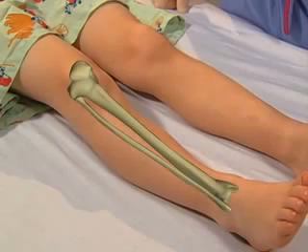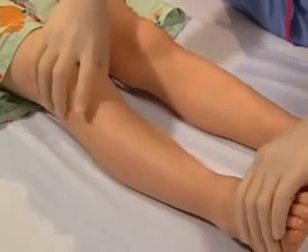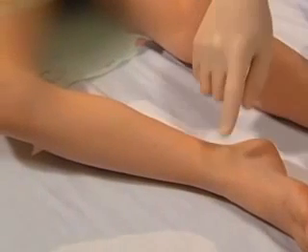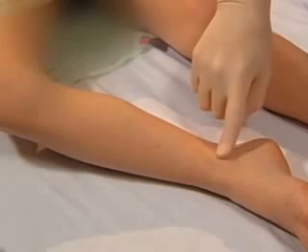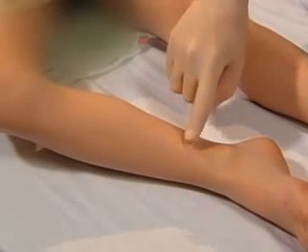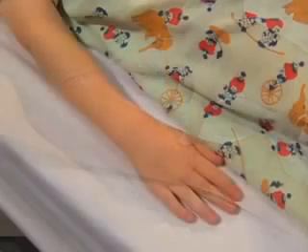It has less cortical thickening than the proximal tibia, so it is preferred in older children. Place the hip in a frog leg position to expose the distal tibia. Identify the medial malleolus. The intraosseous insertion site spans the flat portion of the tibia, 1 to 2 centimeters proximal to the superior margin of the malleolus.